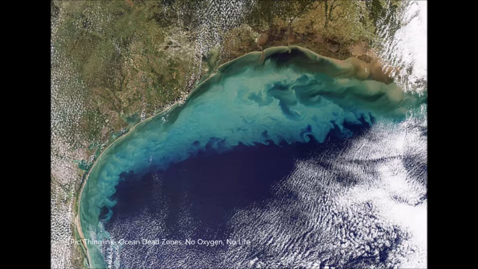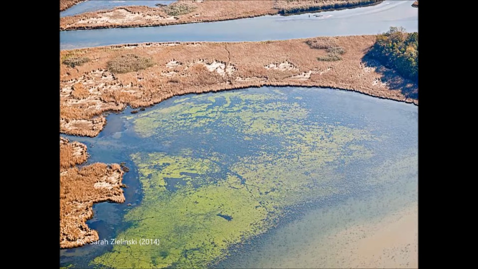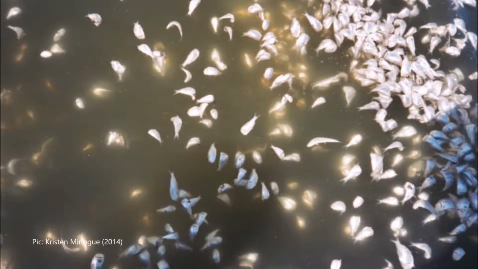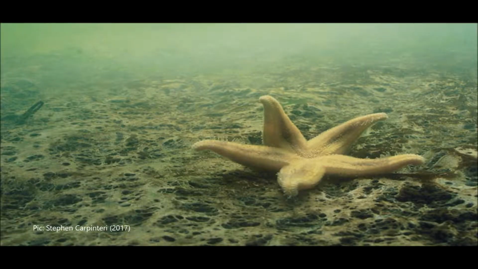A dead zone is the term given to an area in the ocean that experiences such a low oxygen concentration that it becomes uninhabitable for marine organisms, with any motile organisms choosing to leave as the conditions deteriorate, and any non-motile organisms suffocating and dying from the poor conditions.